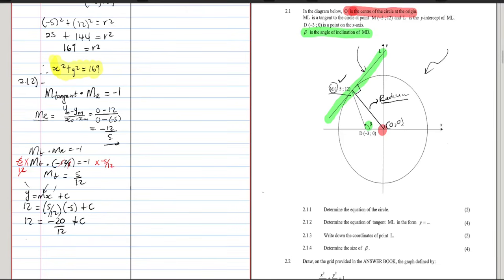And then we transpose, we get 12 plus 20/12 is equals to c.